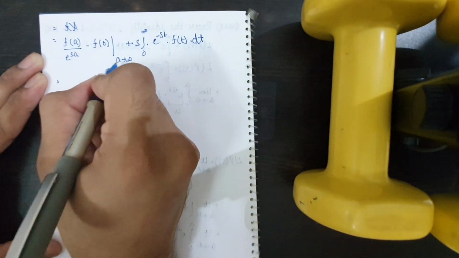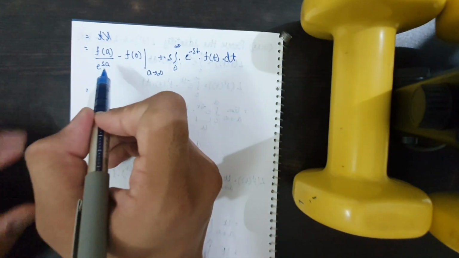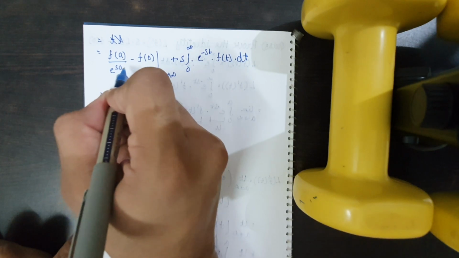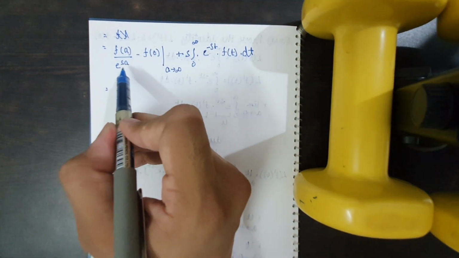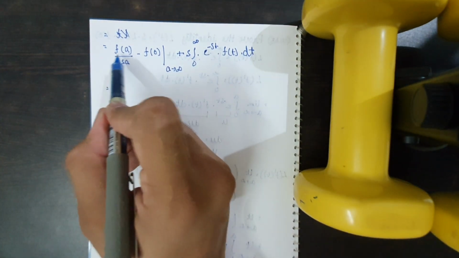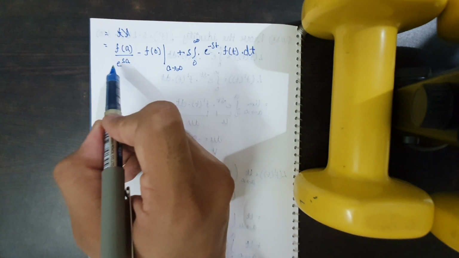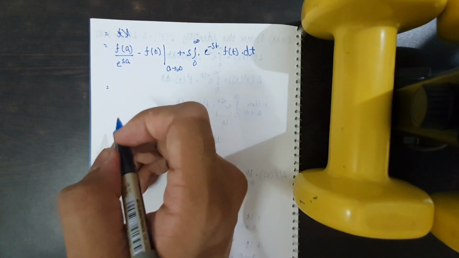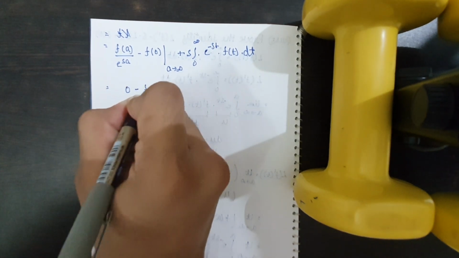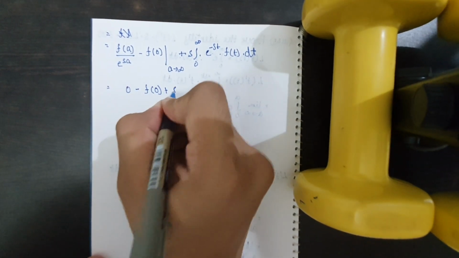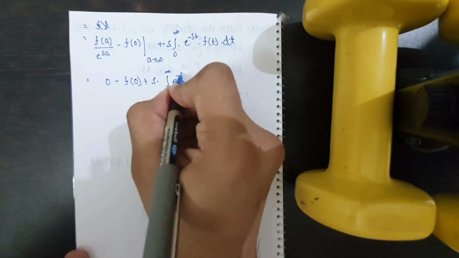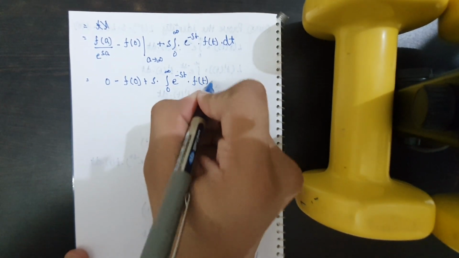Now when we put a as infinity inside this equation, we get f of infinity by e power s times infinity. Now e power s times infinity is going to be a very, very large number. So some number divided by an extremely large number is going to be an extremely small number, which we are going to assume as 0. So we get 0 minus f of 0 plus s times integral 0 to infinity e power minus st f of t dt.